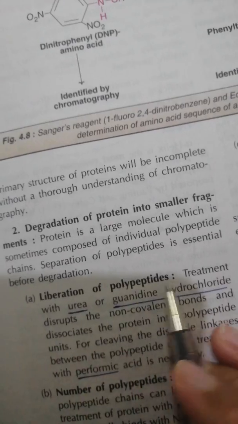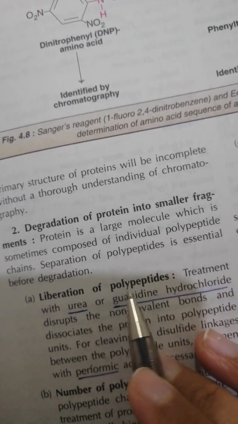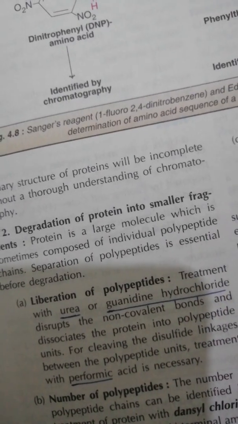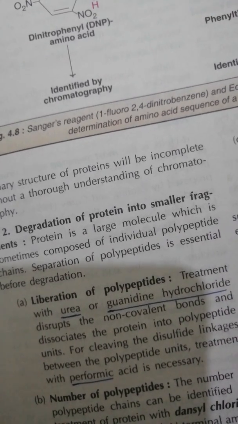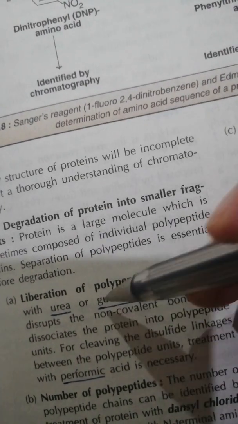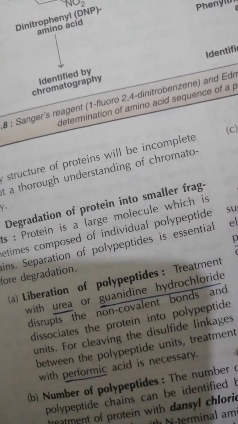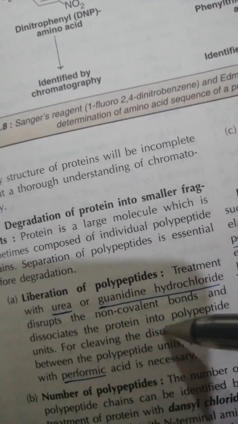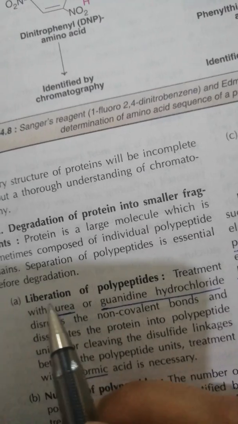How do you liberate the polypeptides? So you need to use reagents for that. In general, the different polypeptides that make up the quaternary structure of a protein are linked via non-covalent bonds, with the exception of certain disulfide linkages, which we will talk about in a while. So what are the reagents of choice?